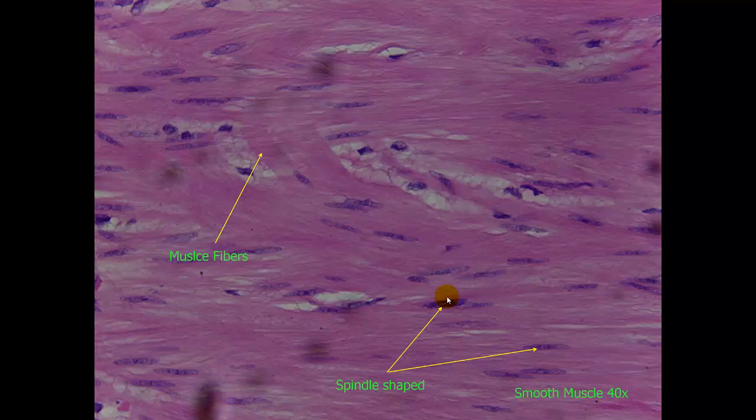For a closer look, we can see again the spindle shaped nuclei. This is at a 40x objective, and some instances of muscle fibers within that tissue.